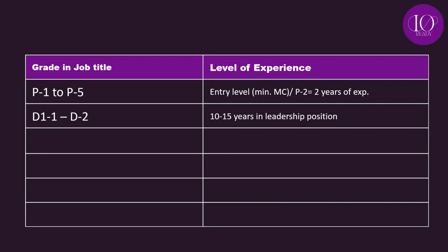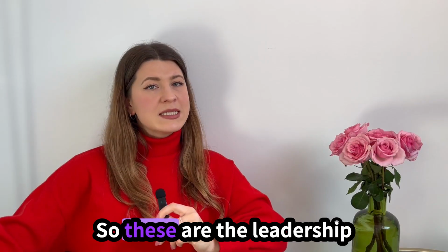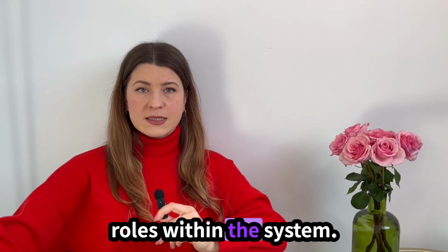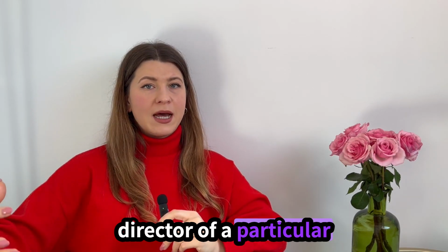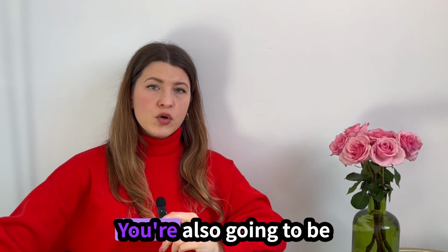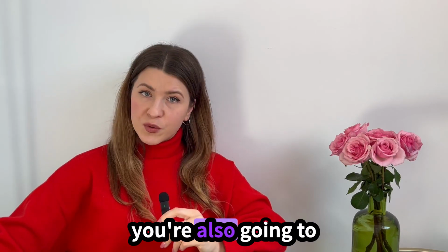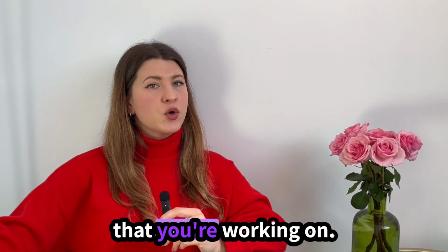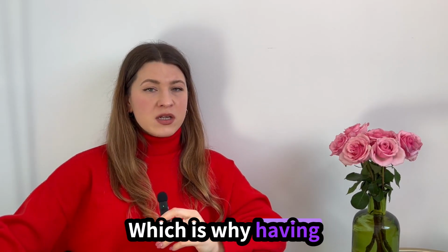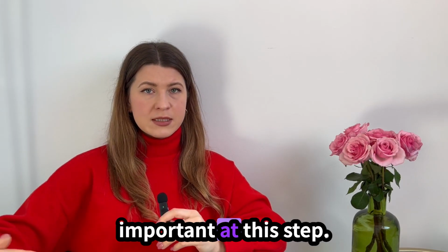Then we have director level positions, so the D1s and the D2s, which are senior roles that require extensive experience of minimum 10, 15 years in a leadership position. So these are the leadership roles within the system. On the D positions, you're not only going to be a director of a particular team or work stream. You're also going to be managing people, and you're also going to be giving the strategic vision for that particular theme and director that you're working on, which is why having leadership experience is extremely important at this step.